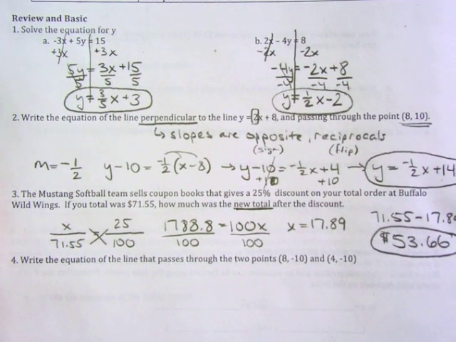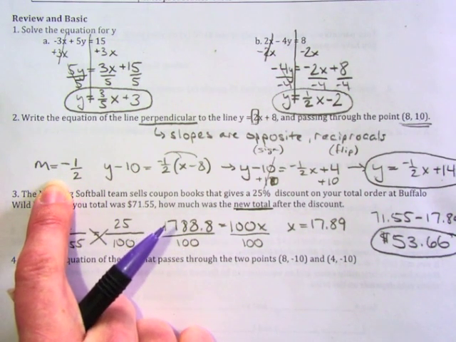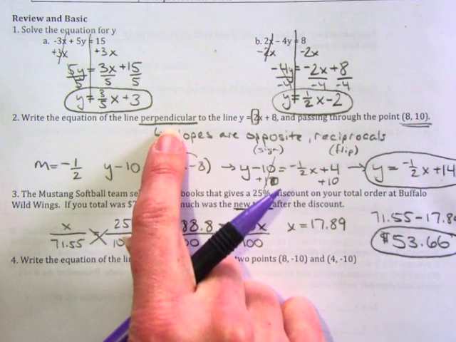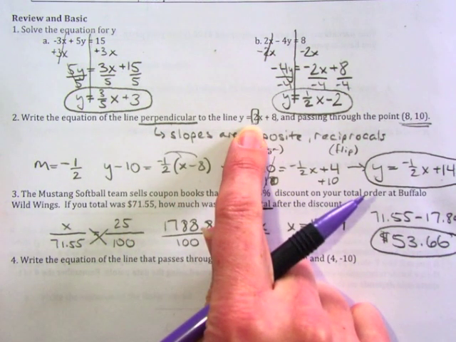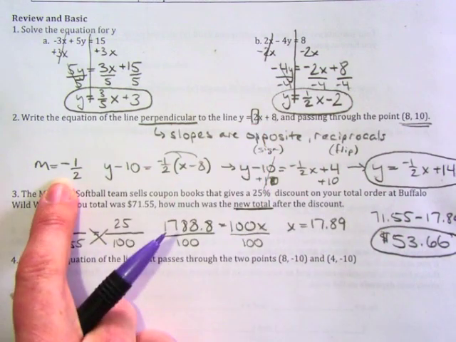It asks us to write an equation of a line that passes through these 2 points. I've asked you this multiple times, but the first thing that we need to find when we write an equation is always the same. In number 2, the first thing we found was slope. How we found that slope was different though. This one was asking us for a line perpendicular to a given line. And so we used our knowledge of perpendicular lines and their slopes to find that slope.